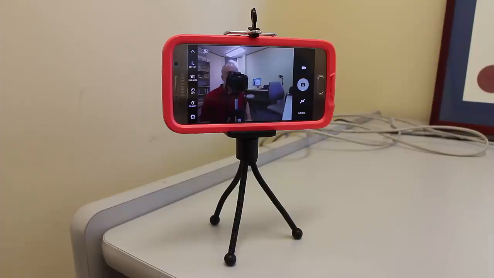One way to record live action footage is with an SLR camera like this one on a tripod. Another way is to use a smartphone, either on a little tiny tripod like this, or the same sort of tripod that the SLR camera is on.